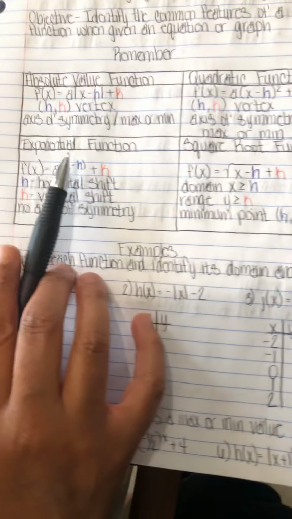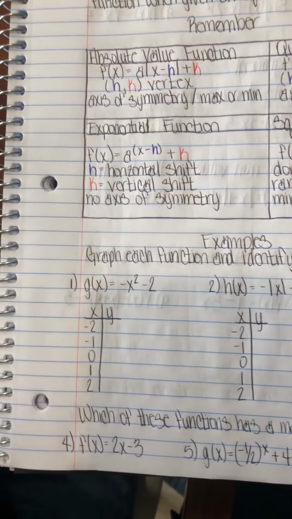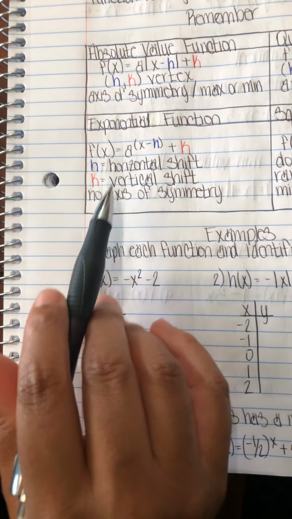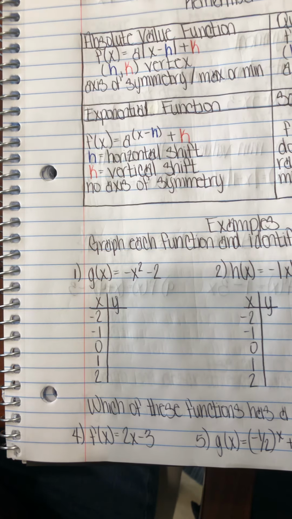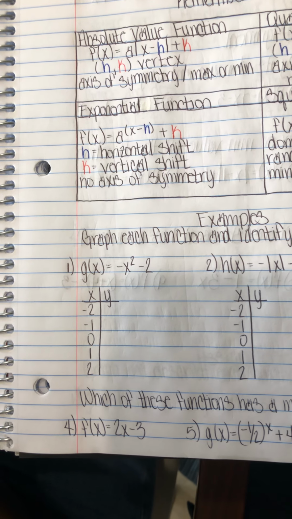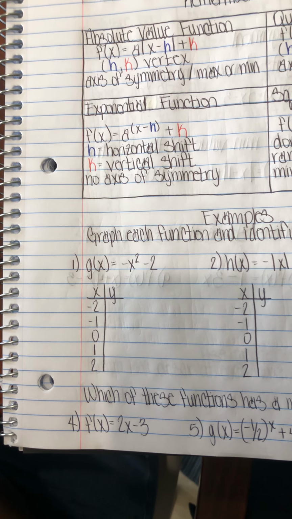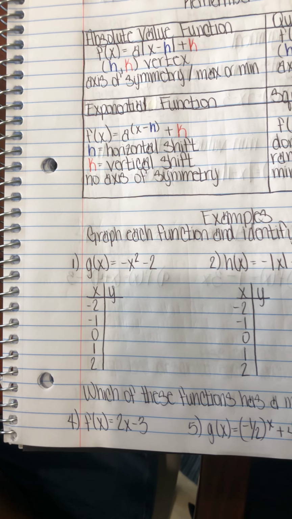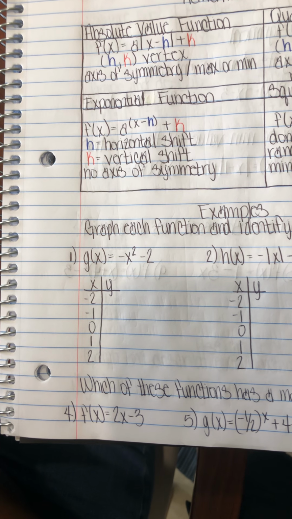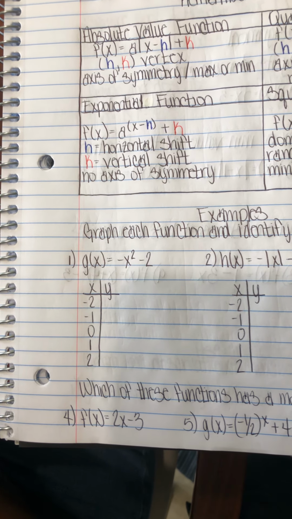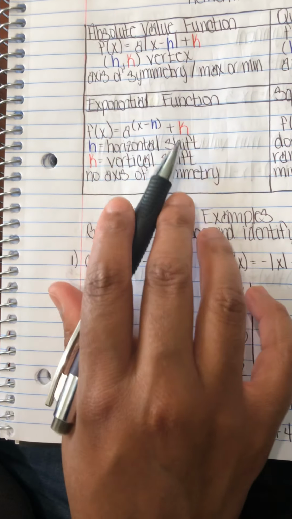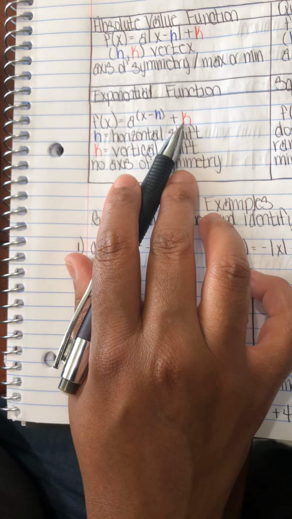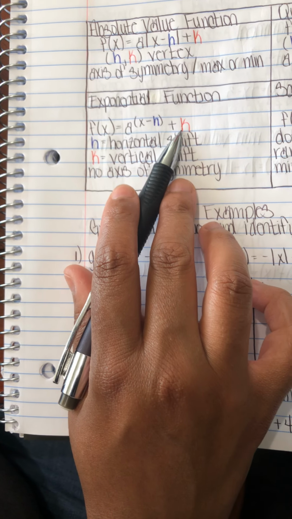For exponential functions, this is the one that we just finished doing. This one will have an H and K, but it does not have an axis of symmetry. So it's very important for you guys to remember that it will not have an axis of symmetry. The H and K will still be your horizontal and vertical shift, but for exponential, your K will be your maximum or minimum value.